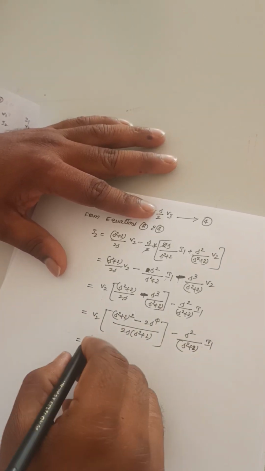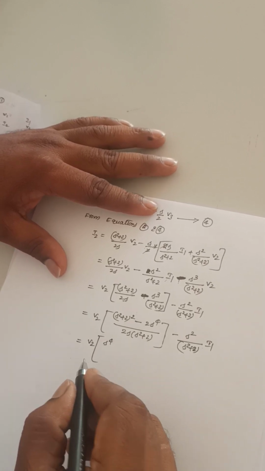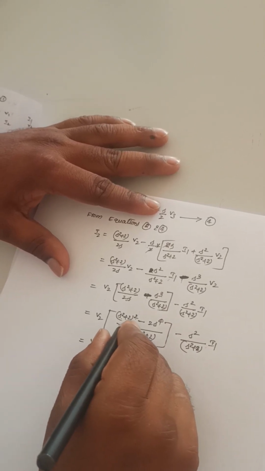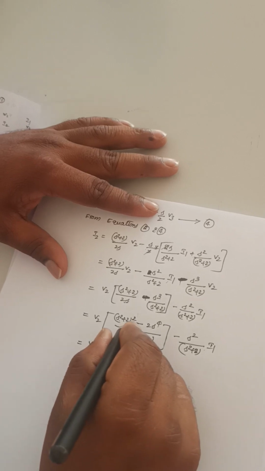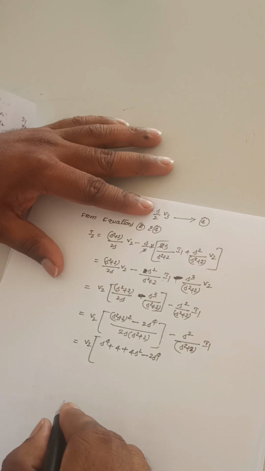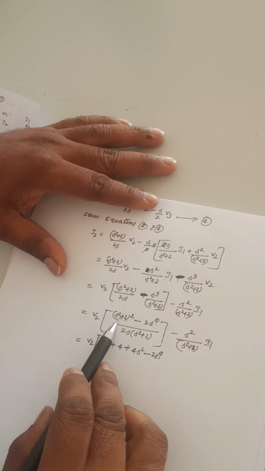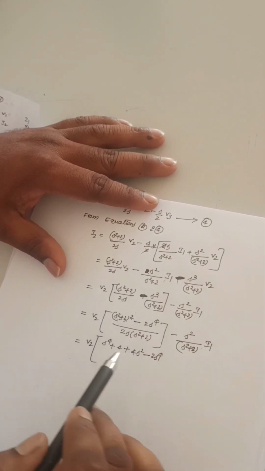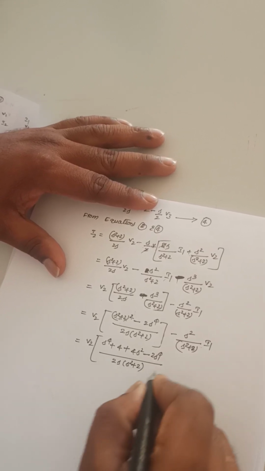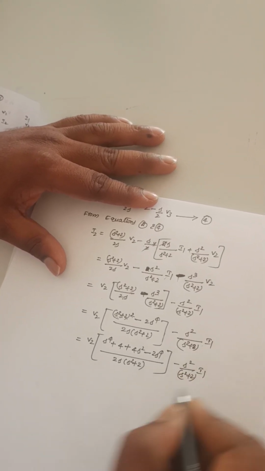Now this one, V2 into this S power 4, it is S power 4 plus 4 plus 4S square minus 2S power 4. So here (S square plus 2) whole square, divided by 2S into (S square plus 2), minus S square divided by (S square plus 2) into I1.